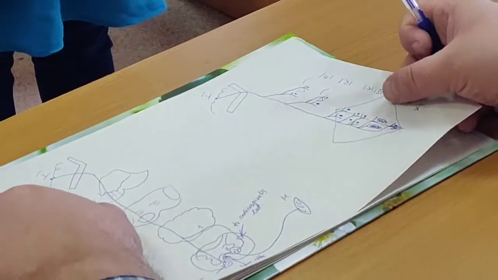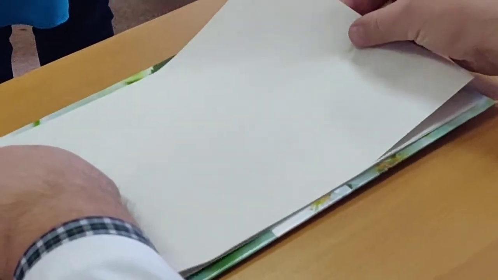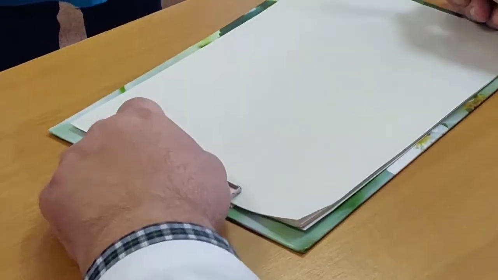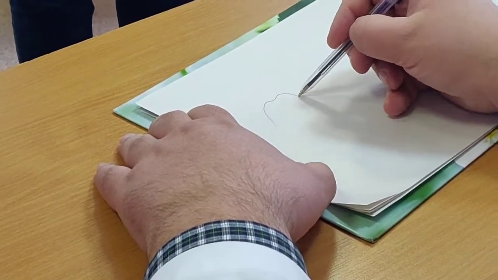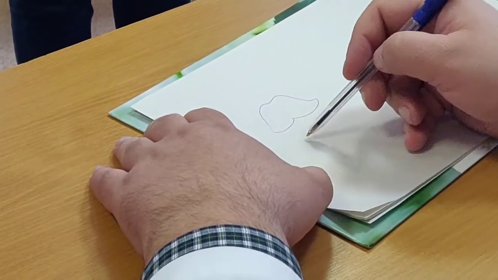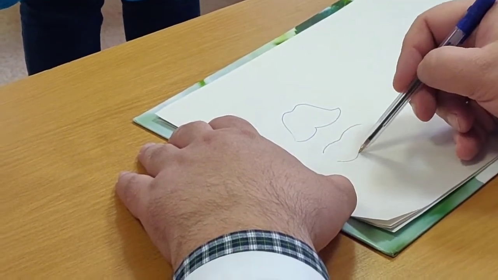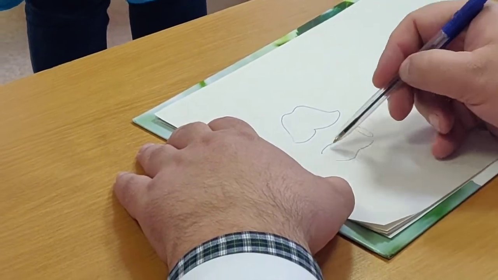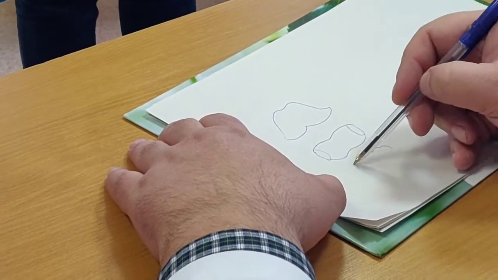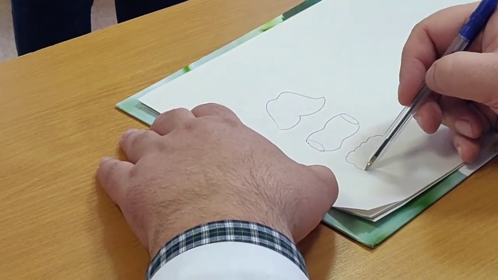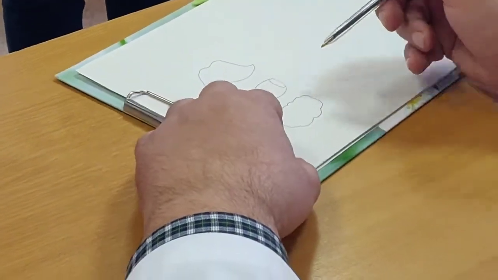All other descending tracts are extrapyramidal system. Do you remember some tracts of the extrapyramidal system? Rubrospinalis, first of all. Something else? Olivospinalis, vestibulospinalis, tectospinalis, reticulospinalis. Good. But we will speak only about rubrospinalis.